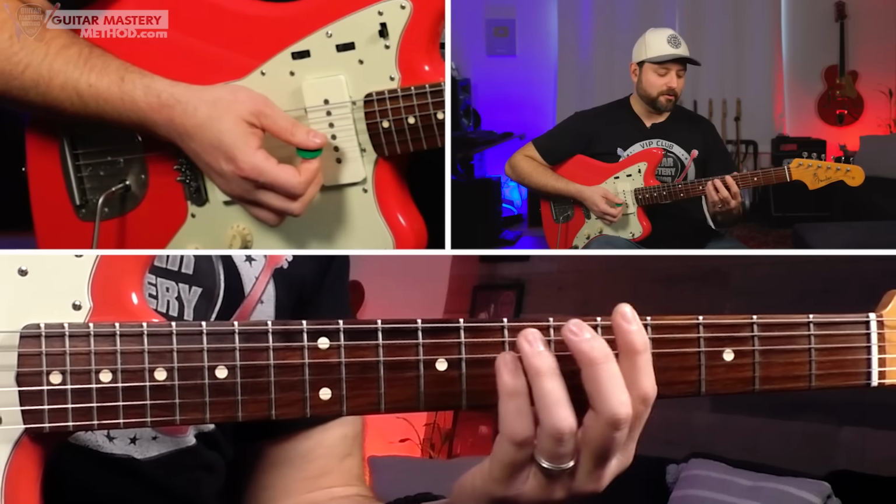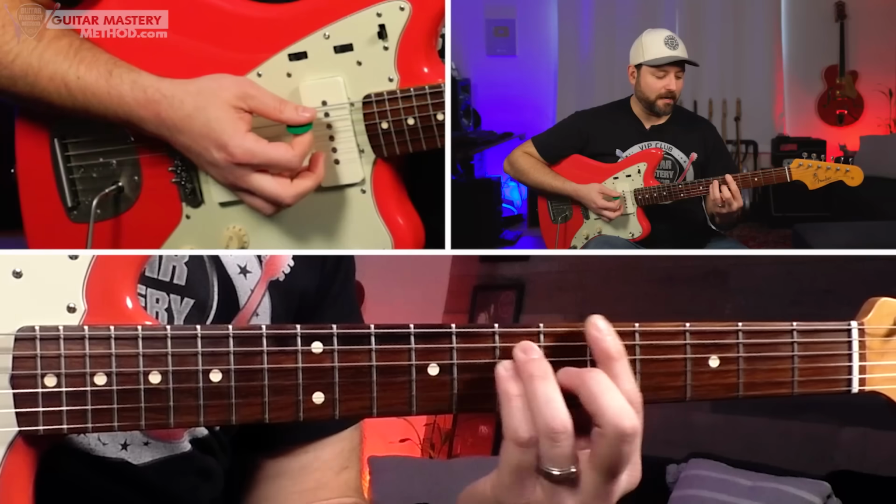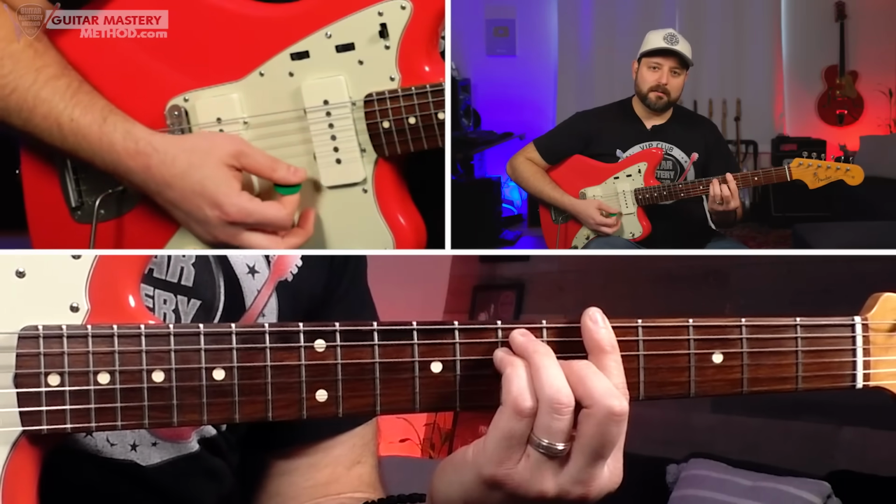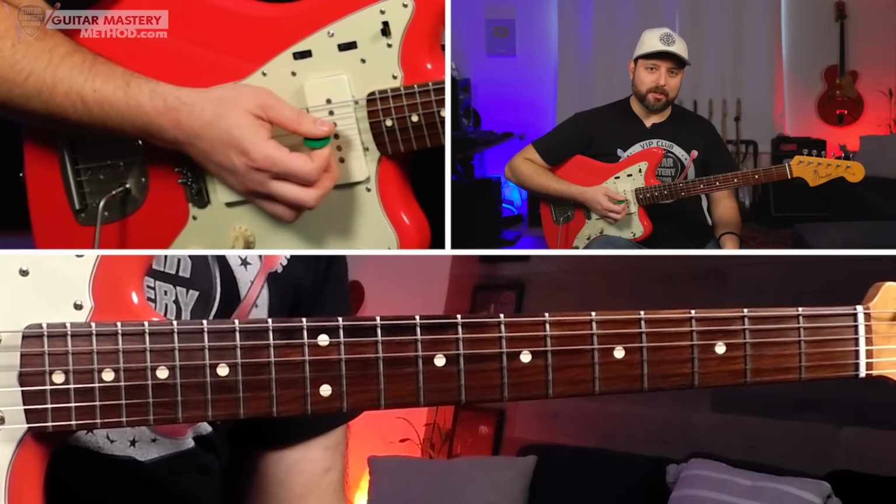Now here's the thing, those bar chords are chock full of notes, right? And that's what we like about bar chords, is that they make up these big, full sounding chords. But if we were to just take fragments of those chords and play them a little bit differently, we can access some serious lead guitar playing.